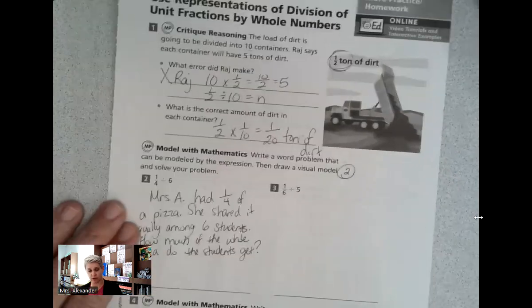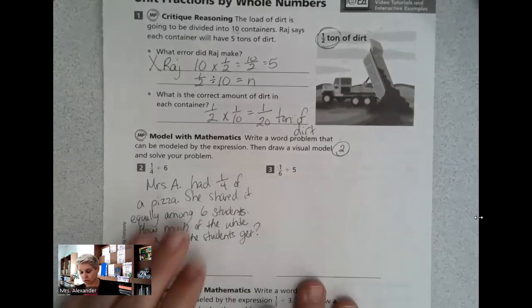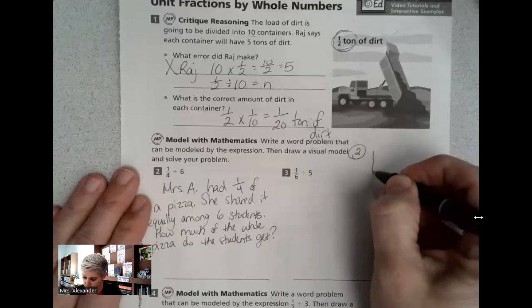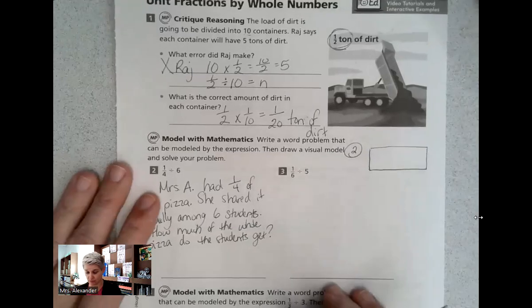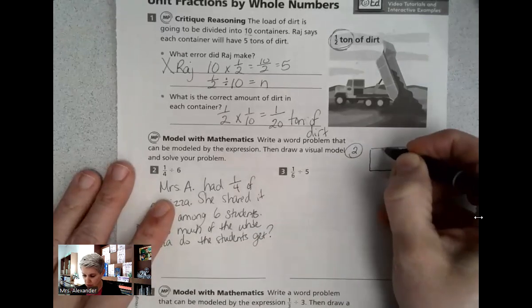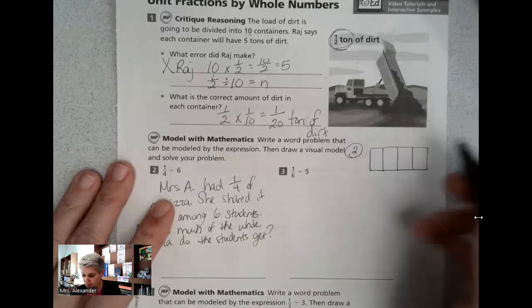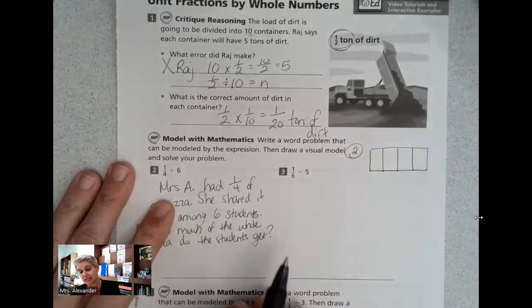Label it just like I would if I were doing this in class or on a test. Number 2, here's our model. I'm going to use this bar model to represent the whole pizza. Now, I only have 1/4 of the pizza. So I'm going to first divide this into 4ths. I only have 1/4 of the pizza. I'm sharing it with 6 students.